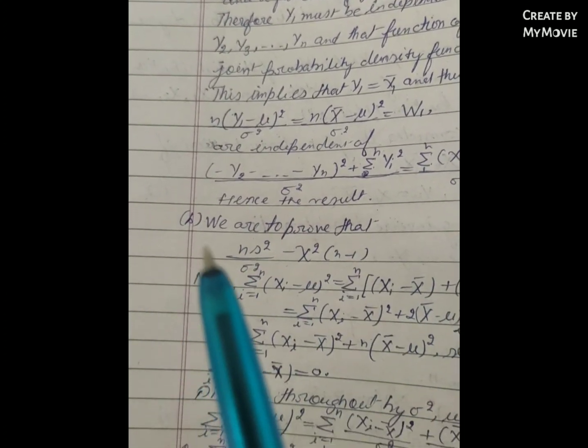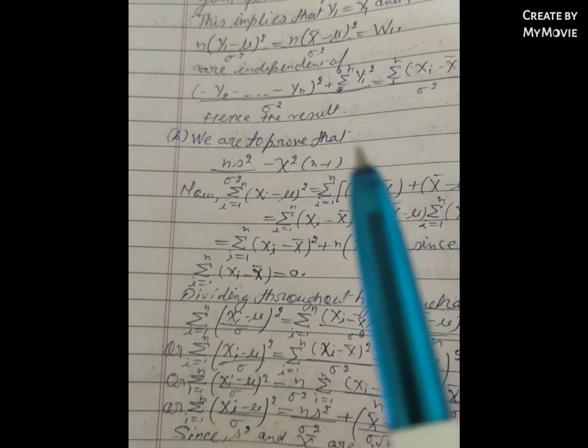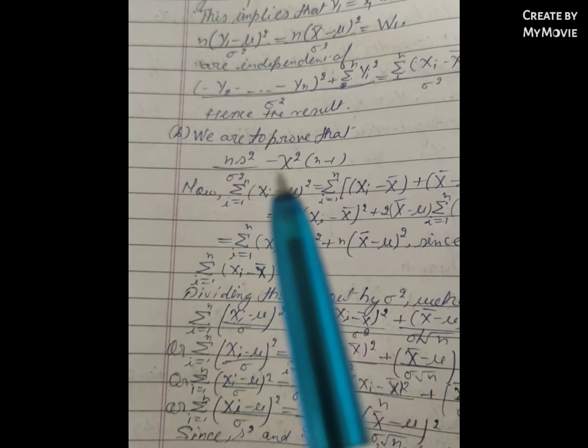Hence the result. Part (b), we are to prove that n s square upon sigma square follows chi square with n minus 1 degrees of freedom.